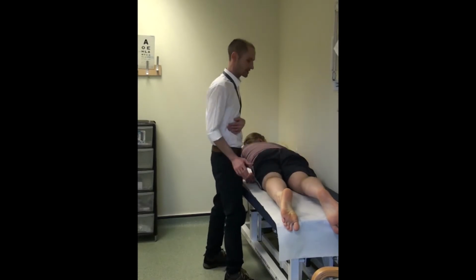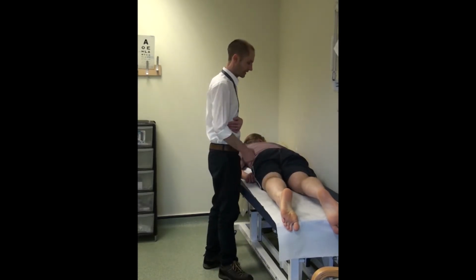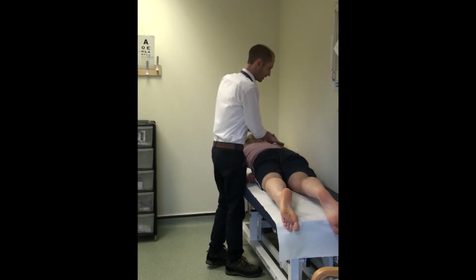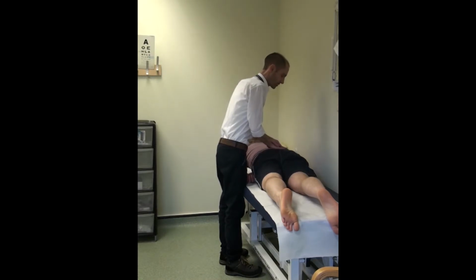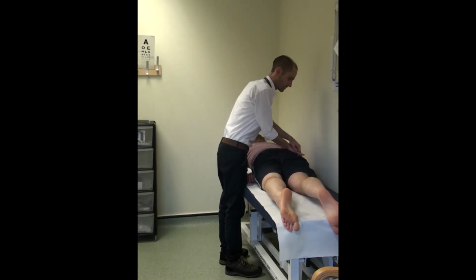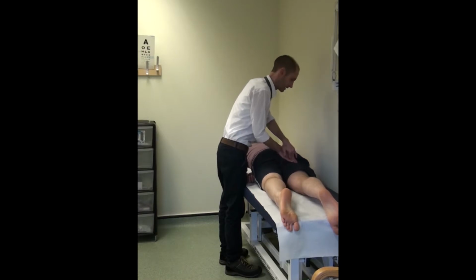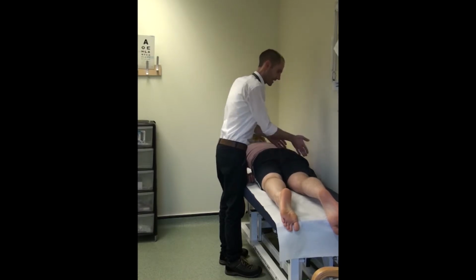Okay. Just while we've got Dan in this position, before we flip him back again, I'm going to move on to palpate some of the structures of the posterior hip. So we're going to palpate the piriformis, the deep sciatic notch, and the ischial tuberosity, the insertion of the hamstrings. Okay. Now there's no exacerbation of symptoms there.